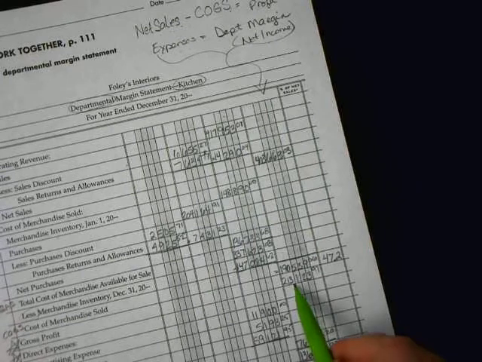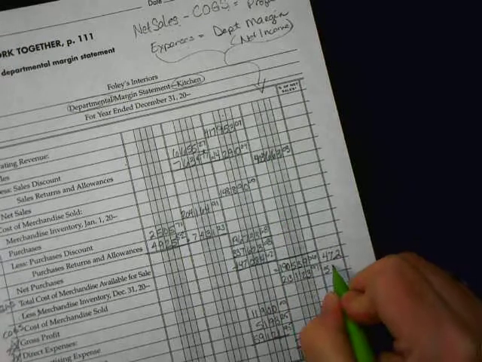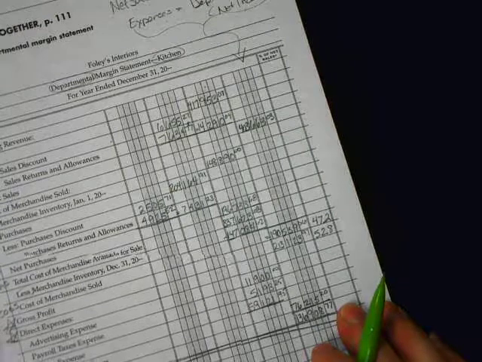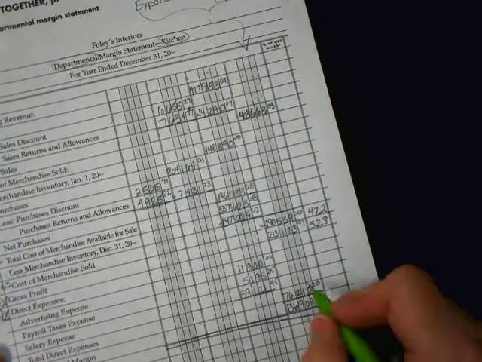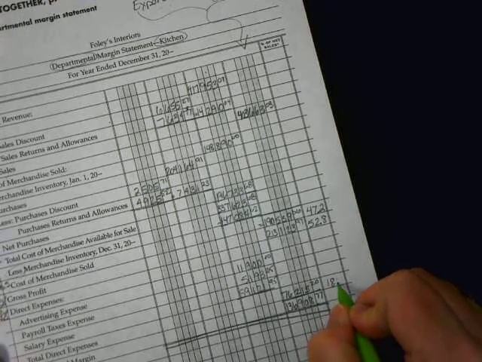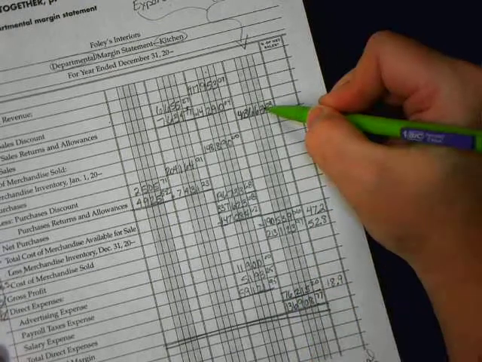Same thing here, the 213,123 divided by 403,663. You always want to do this to one decimal. Our direct expenses as a percentage of net sales, 18.9, dividing 76,215 by 403,663.